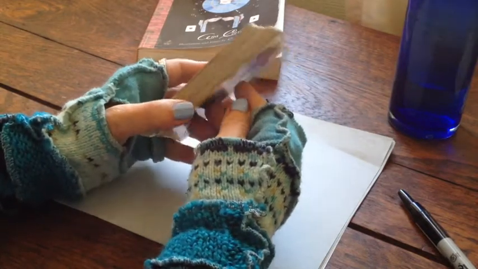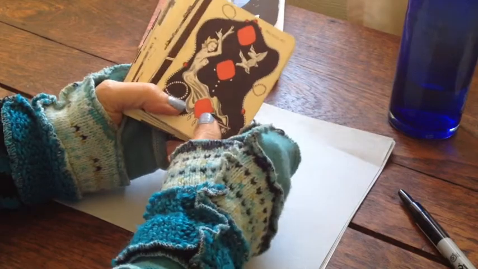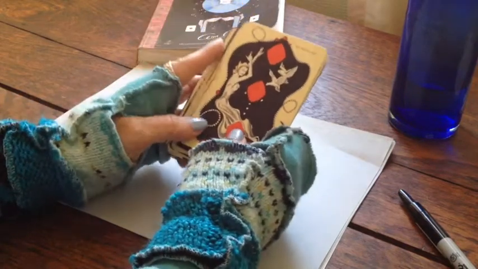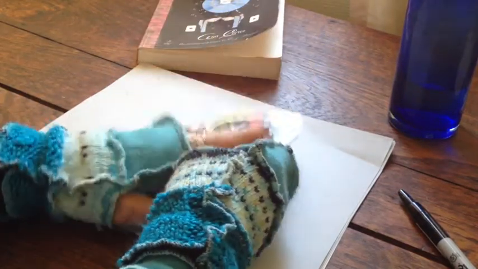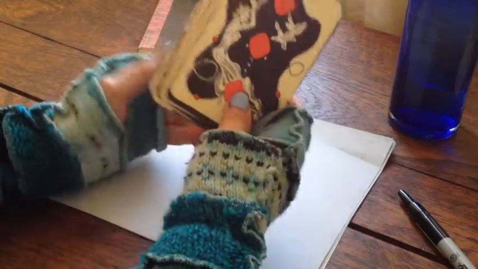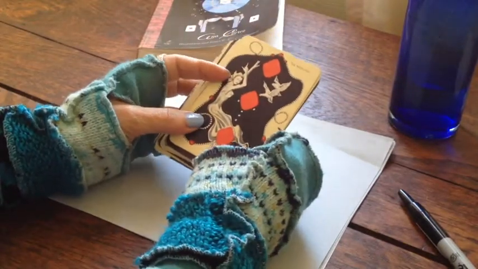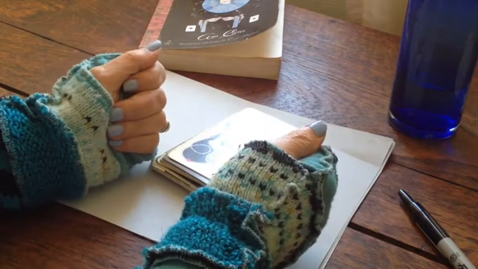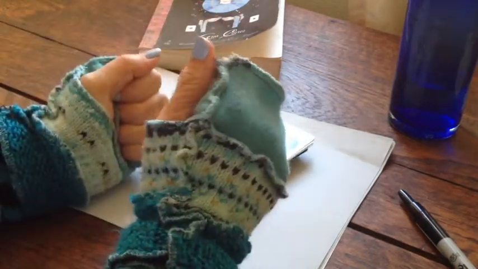If you think about the playing card deck as composed of the same things that our modern day computers are created with, ones and zeros, binary components.